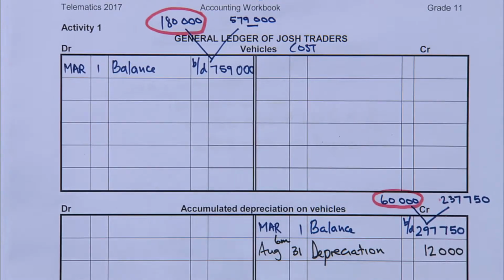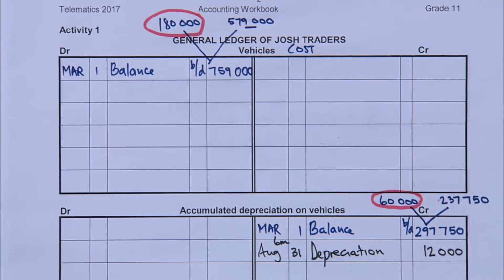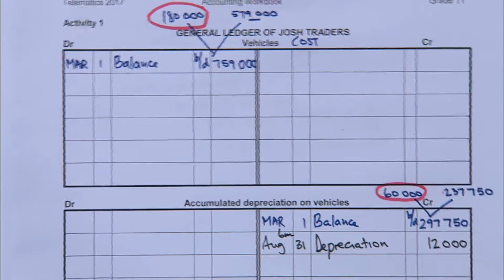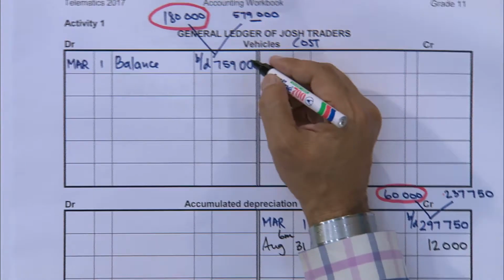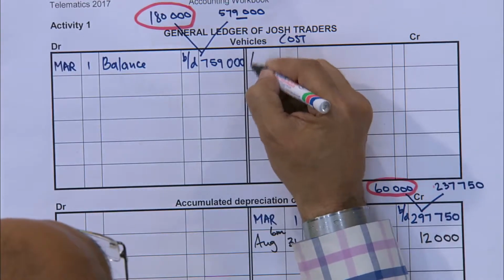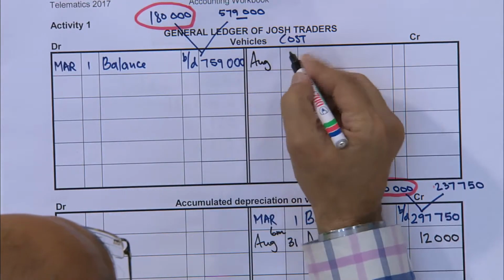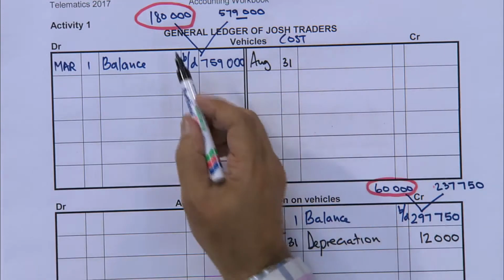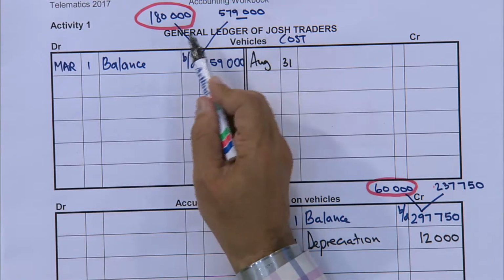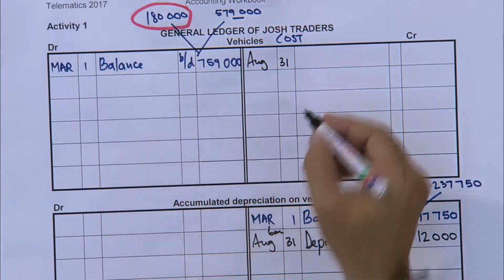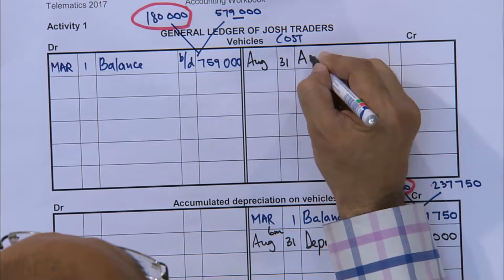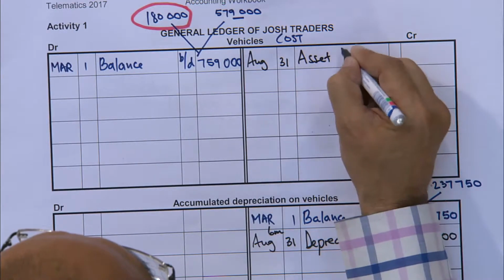Okay, so now we have to apply the asset disposal steps. I'm selling this vehicle on August the 31st. But which one of the two are we going to take out? The one that we circled. So that I will have to take to asset disposal.